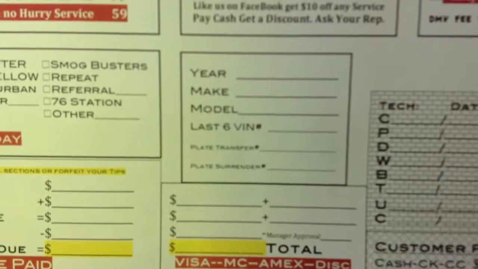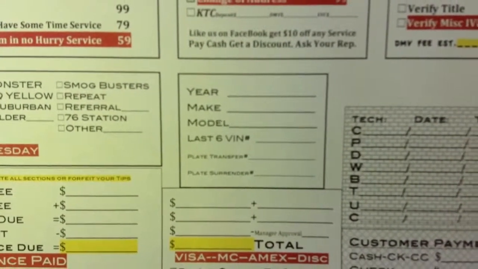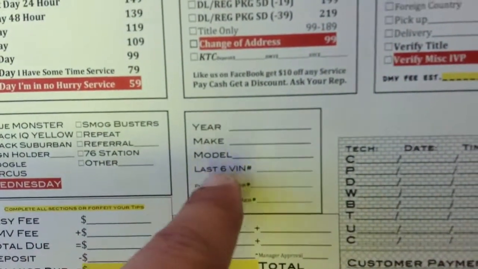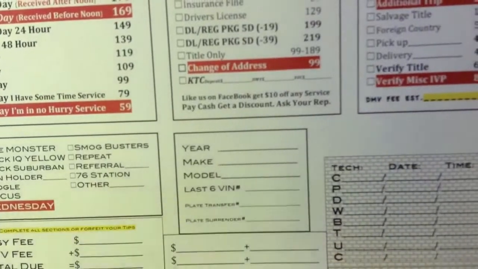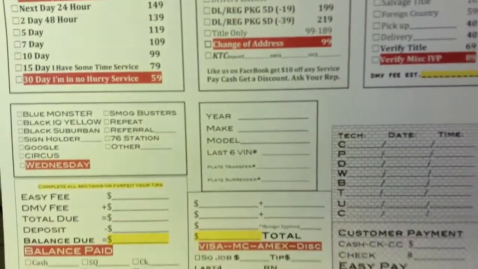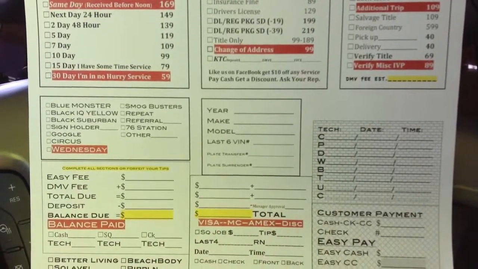In the center section here, year, make, model, last six of VIN, plate to transfer, plate surrender number. Well, it's simple. Year, make, and model of the vehicle, last six of the VIN. If they're transferring a plate, put the number here. If they're surrendering a plate, put the number here. When I say surrender, it could be that they had some old plates from a trade-in, but they don't want to use them again and get new plates. You put the number there.